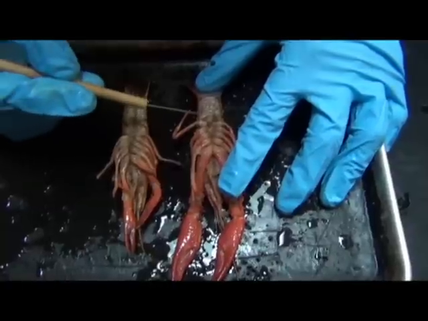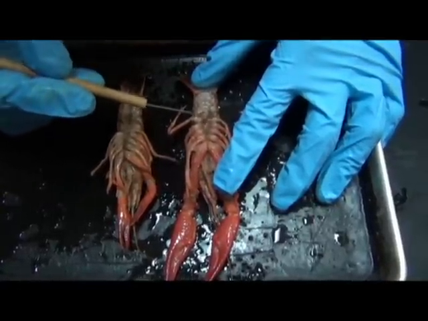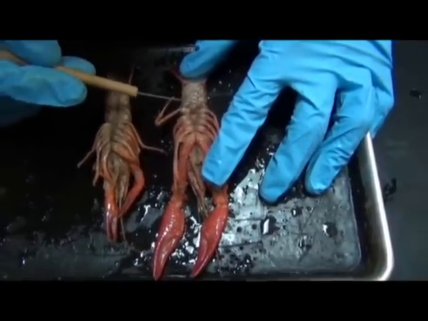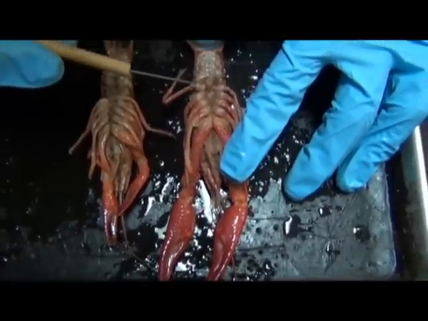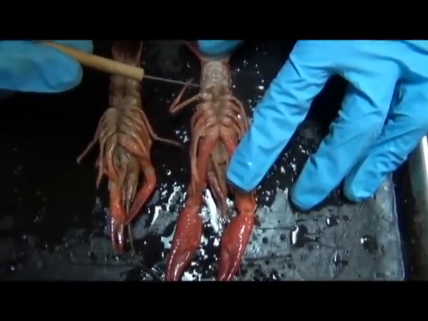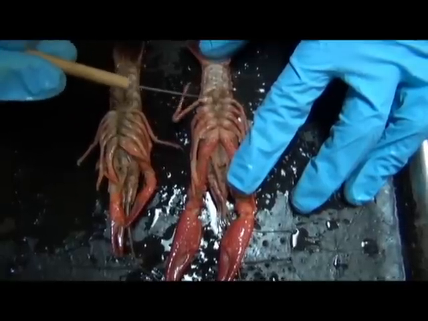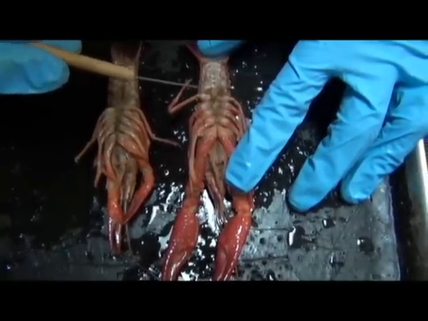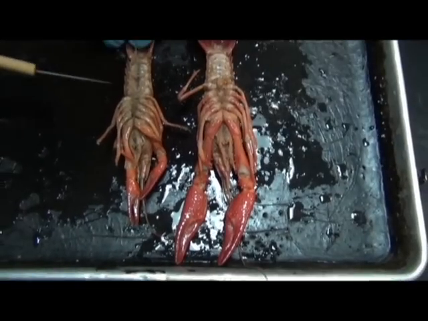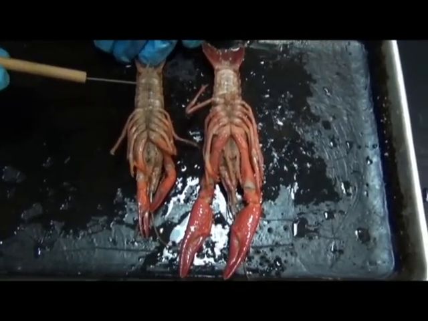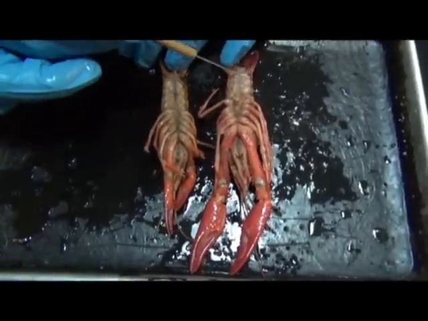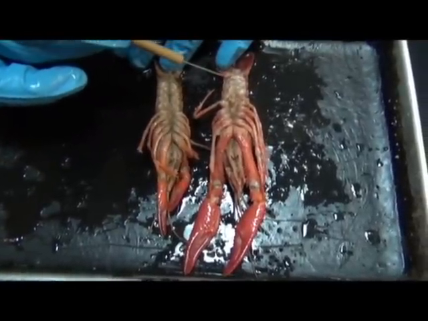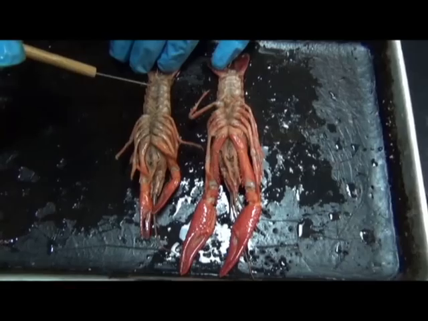Okay, and on the abdomen, you'll notice that on this specimen, the anterior swimmerets have the same sort of texture and structure as a walking leg. Now, if you can feel it, it would feel just as stiff as a walking leg. On this one, it doesn't. All the swimmerets are identical. This right here is a male, and this one's a female.